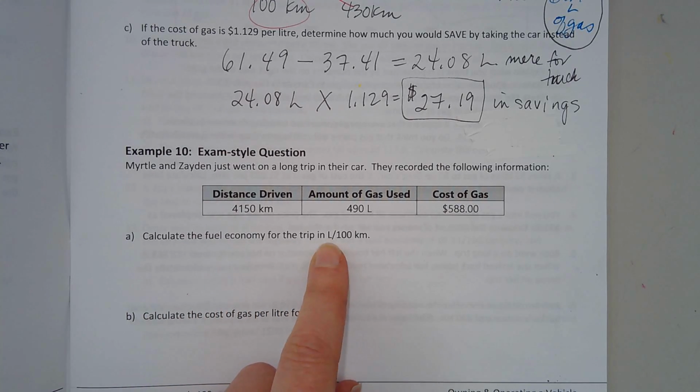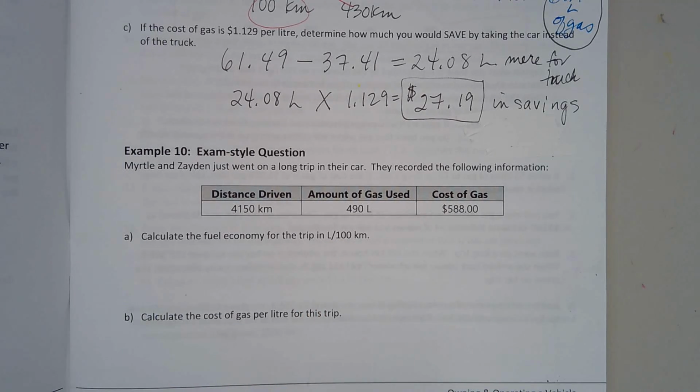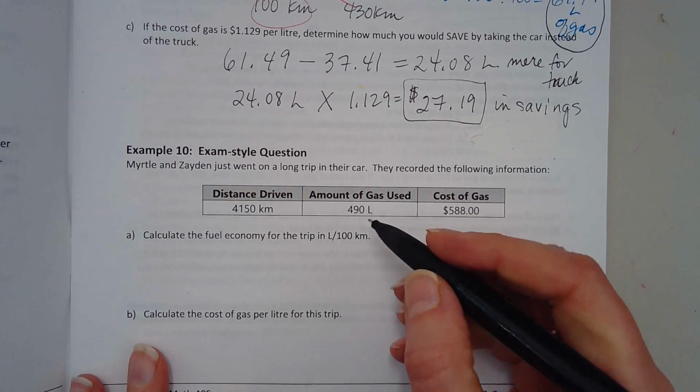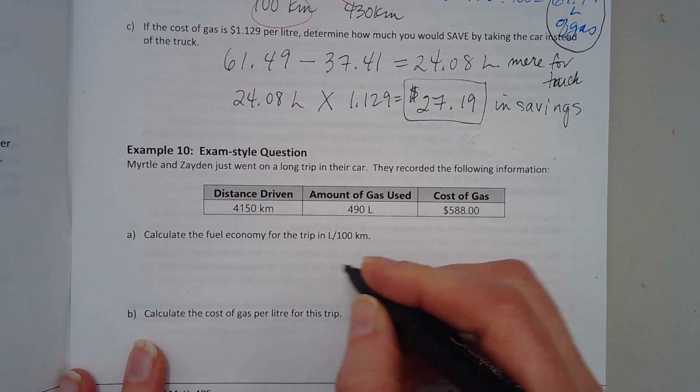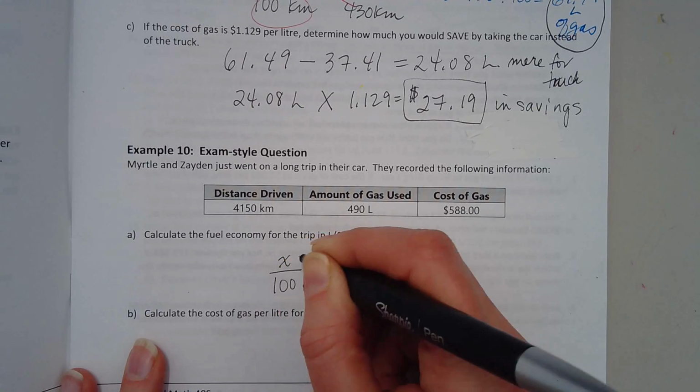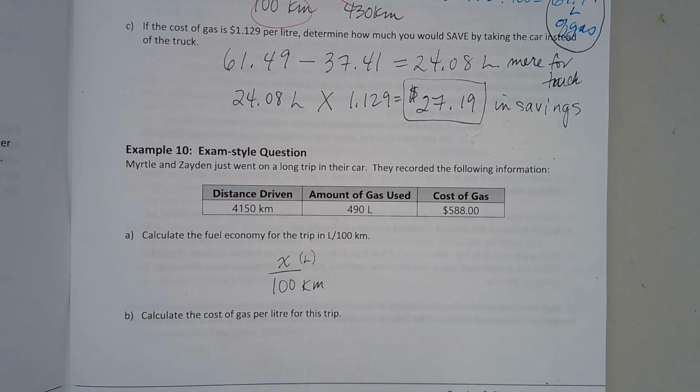So you know what that is. That's finding the number of liters that would travel 100K. Do you have enough info to calculate the fuel economy? If I ask you to calculate fuel economy, what are you really looking for? How much gas it takes for 100 kilometers, right? So you know this number, right? This is the number you don't know. This is the liters. So you're always looking for the number of liters for 100 kilometers.